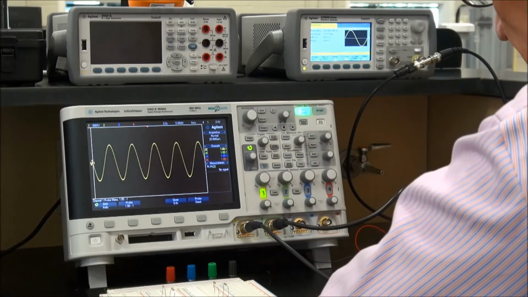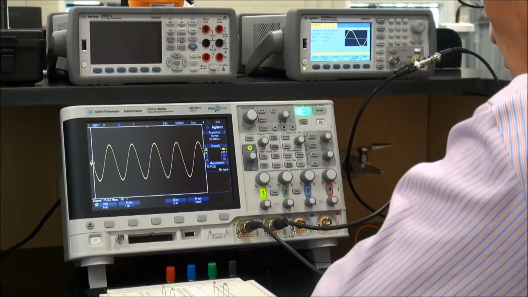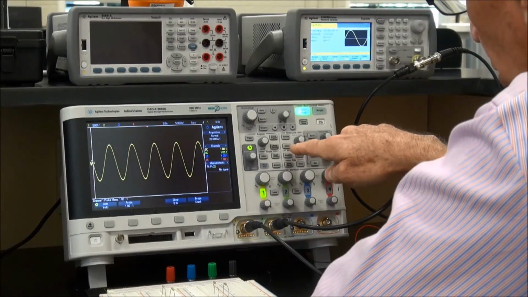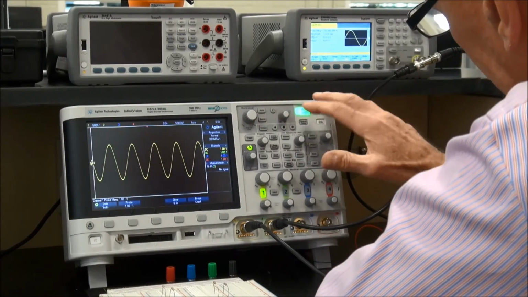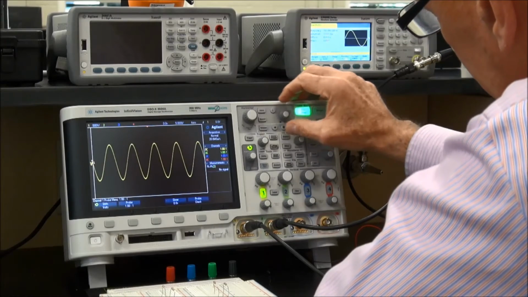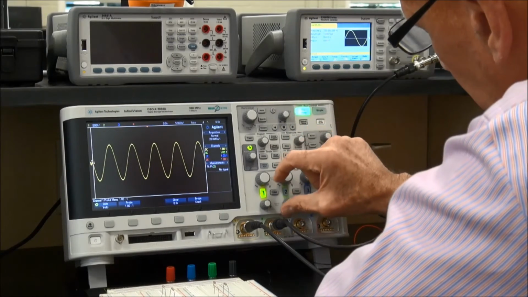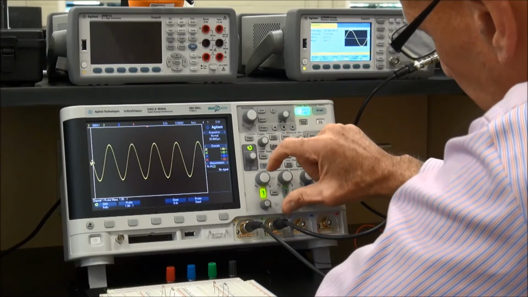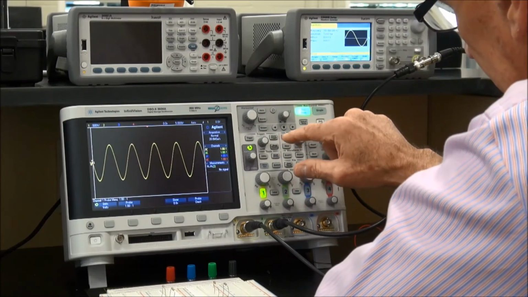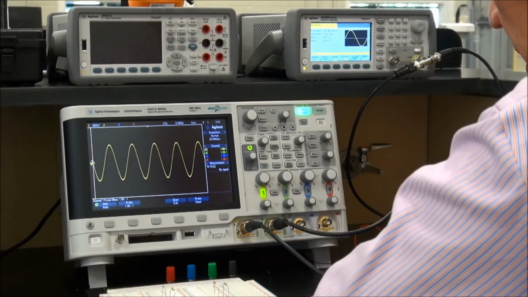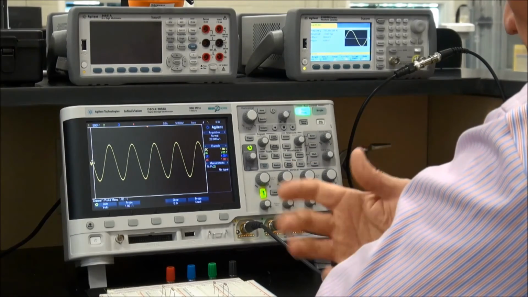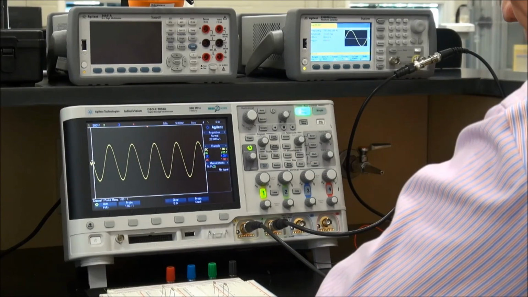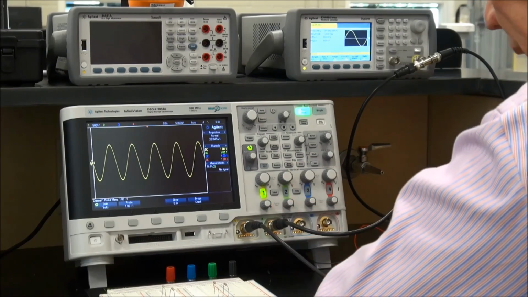Let's make some measurements here now. So you can see how this is laid out. Here you see horizontal, and that's the time scale. Down here we vary the vertical scale, the voltage. Triggering simply tells the oscilloscope to make a measurement and when to start making that measurement.